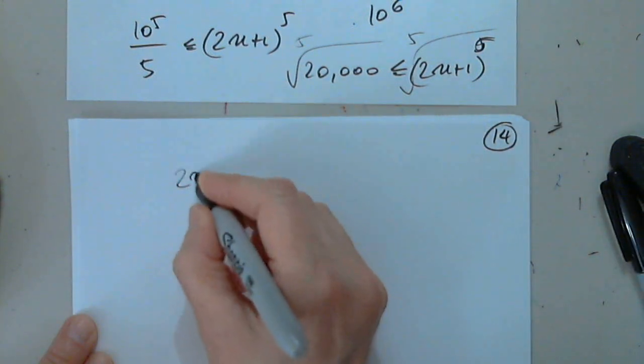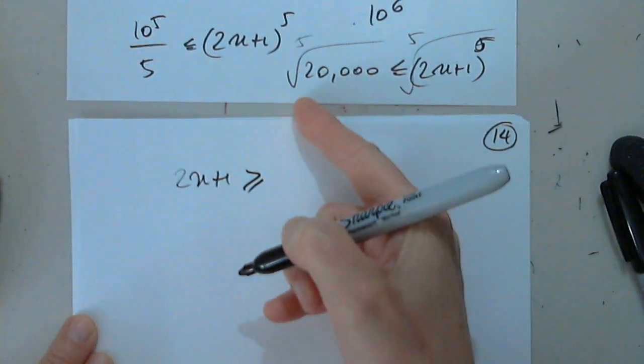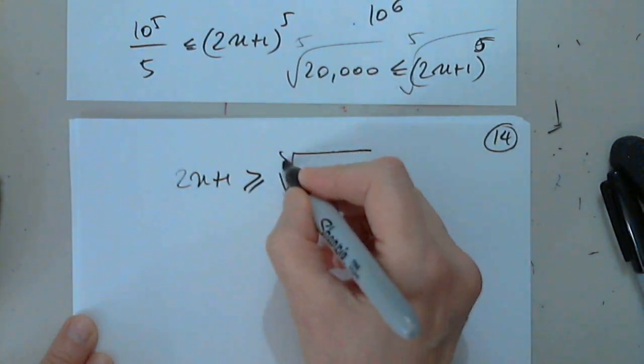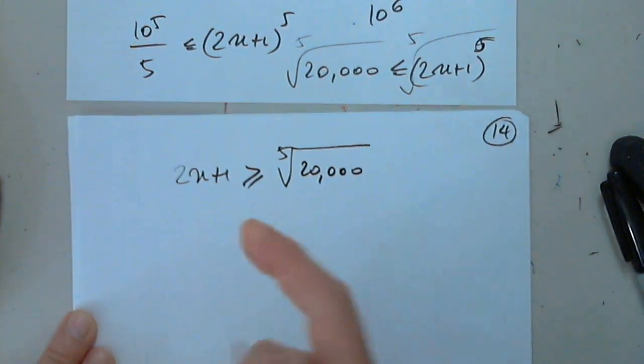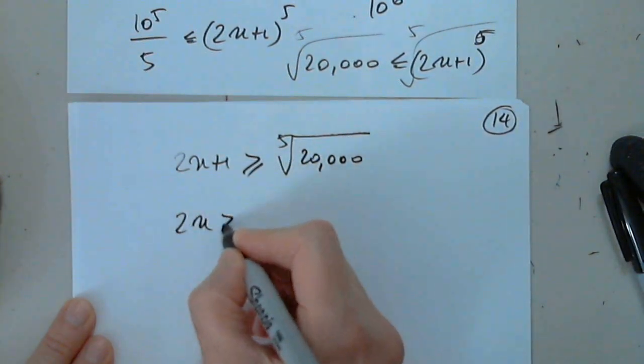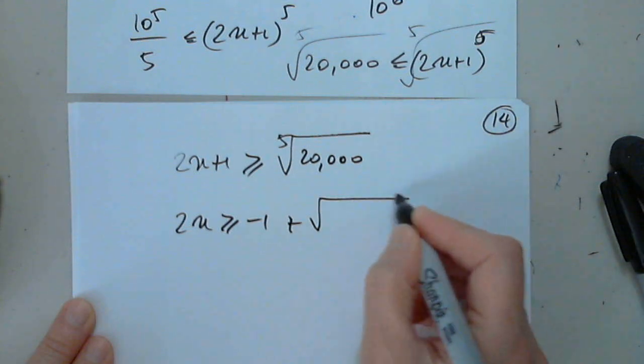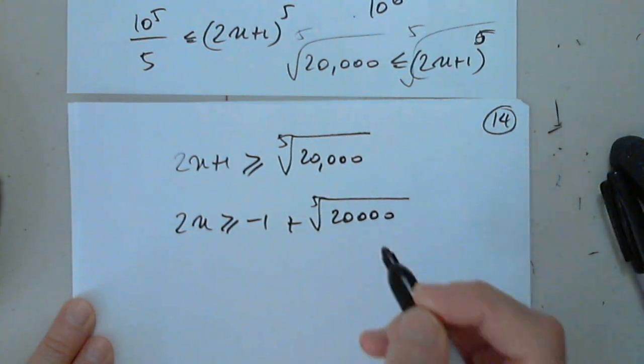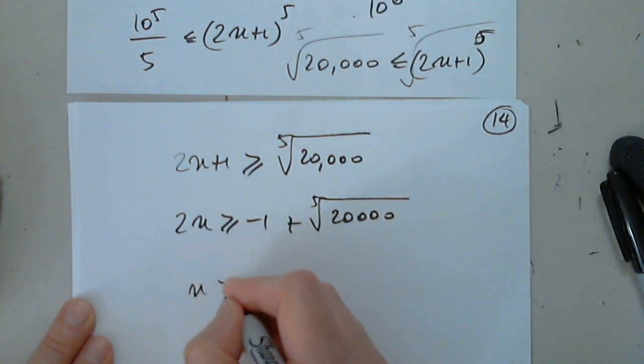So then we have 2n plus 1 greater than the fifth root of 20,000. Then I subtract 1. Then I divide by 2.